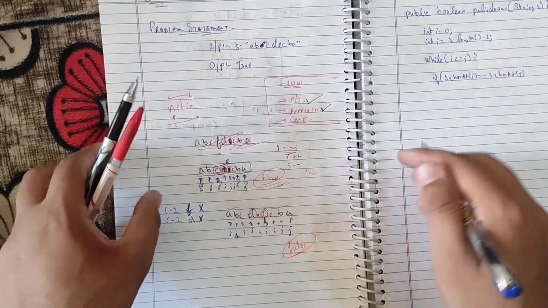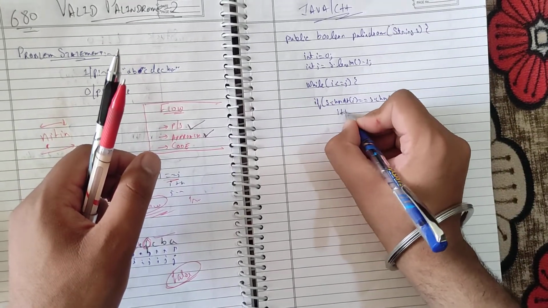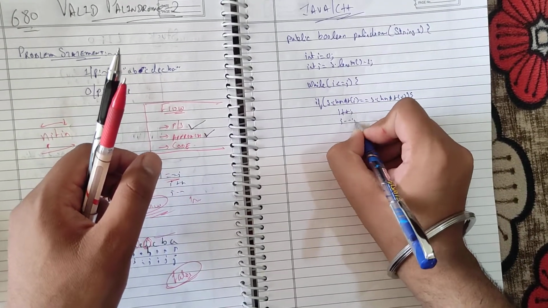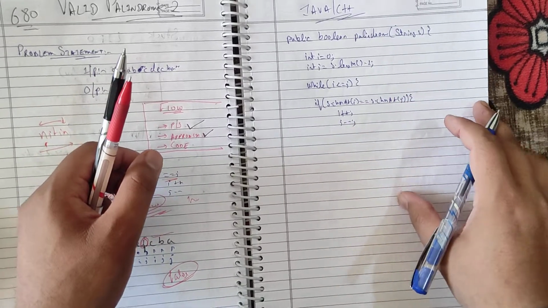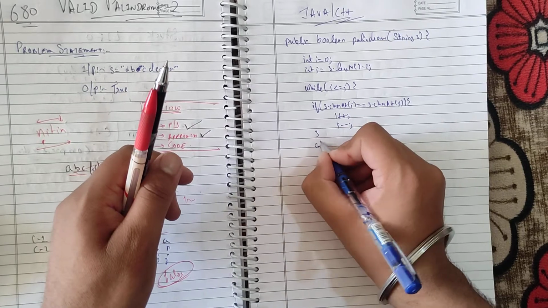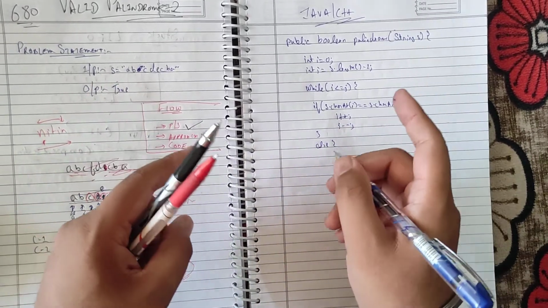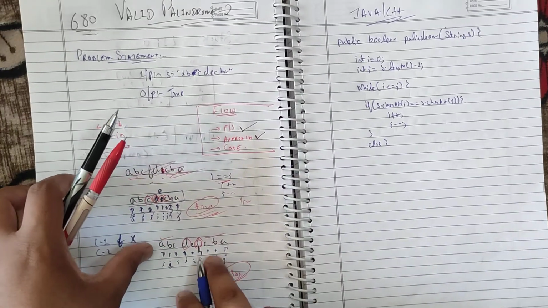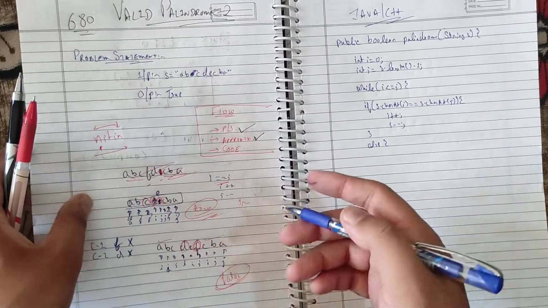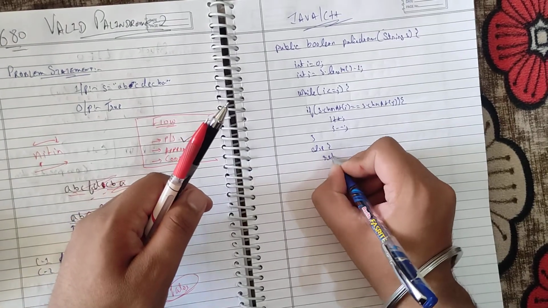It says yeah, they are equal. So what we have to do is simply increment my i pointer and decrement my j pointer. Okay, I hope this thing is very clear. No doubt. Now, else if they are not equal, then I have two choices: either I delete from my j side, or I delete from my i side. So two cases.